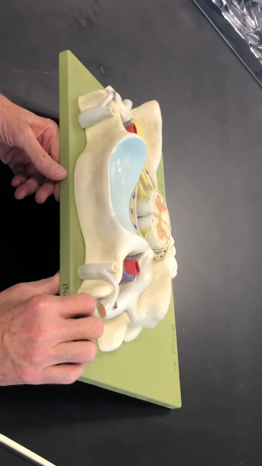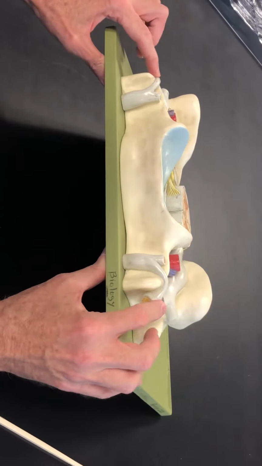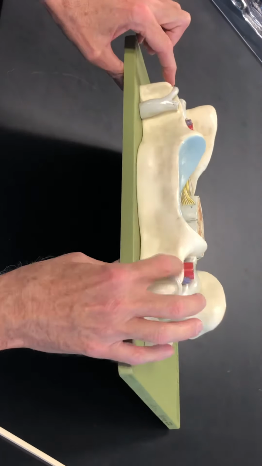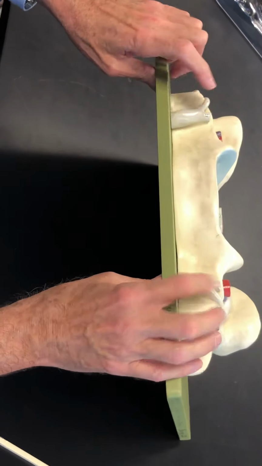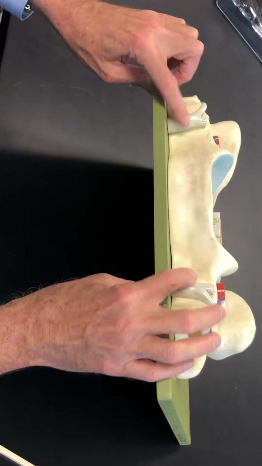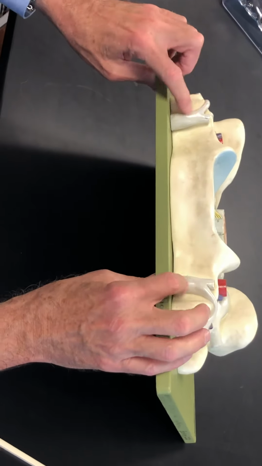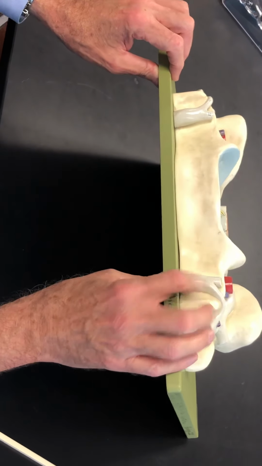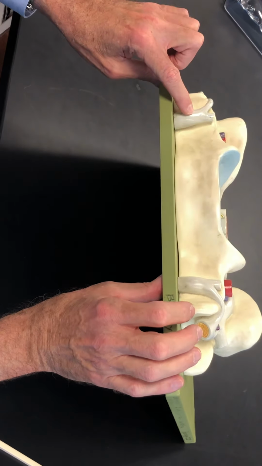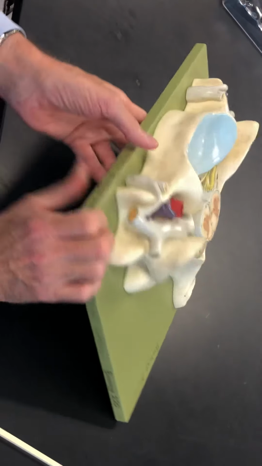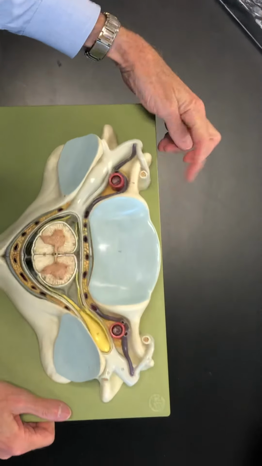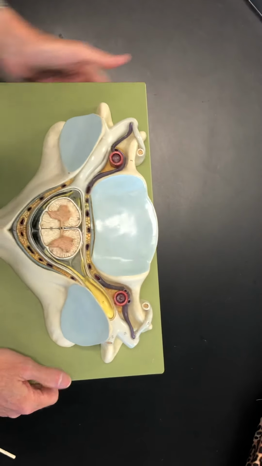Now, the ventral rami on this particular model have what's called a communicating ramus with these structures here. See this little bulge, left side, right side? This is another ganglion pair. So this is a left, this is a right sympathetic chain ganglion.